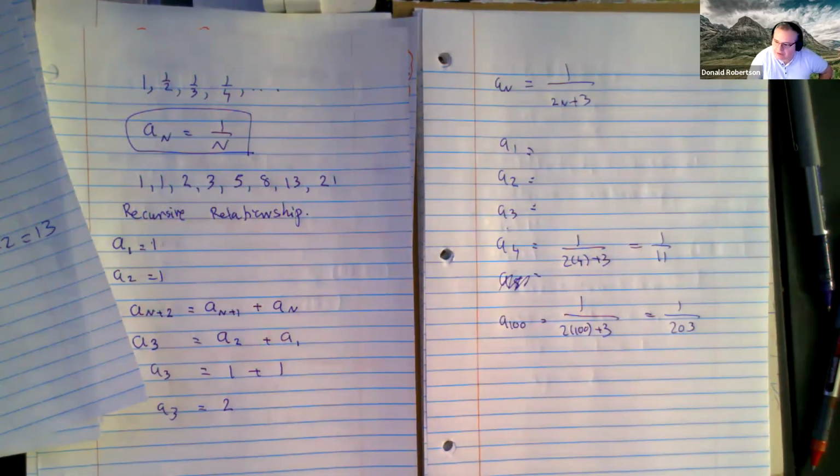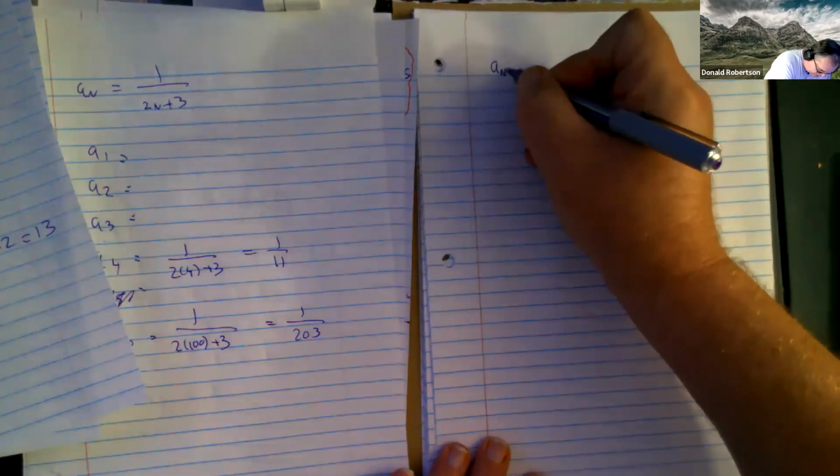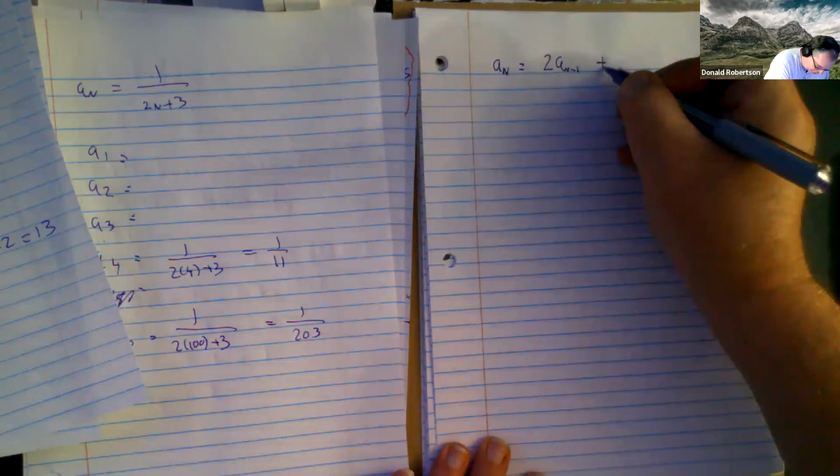Are we good? Now the next one is a recursive relationship. And it says this. An is 2 lots of an minus 1 plus 6, and a1 is 4.